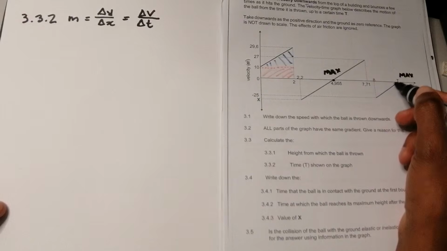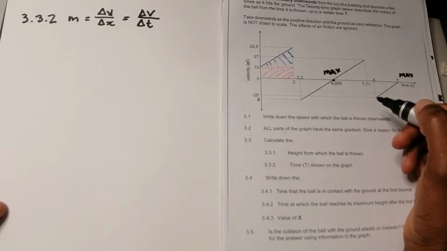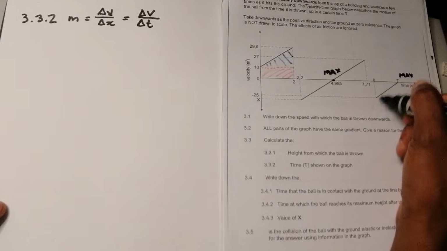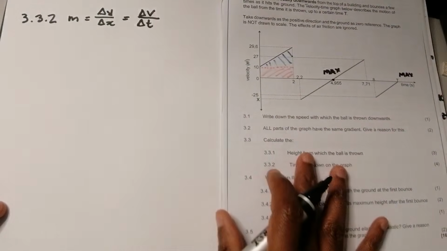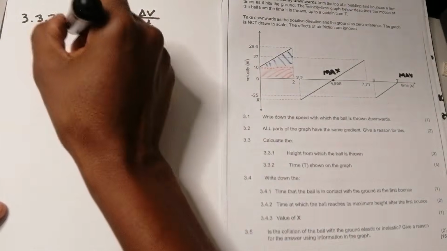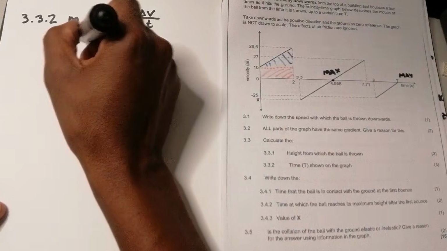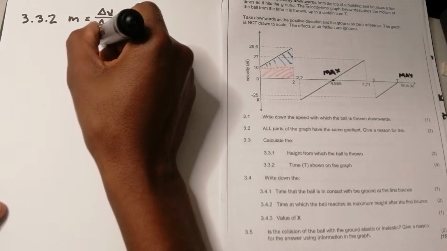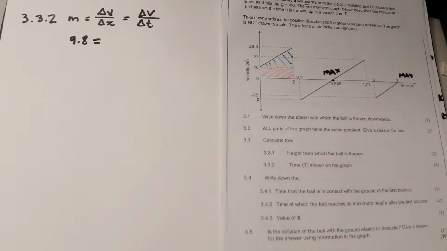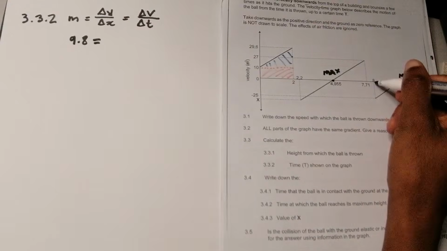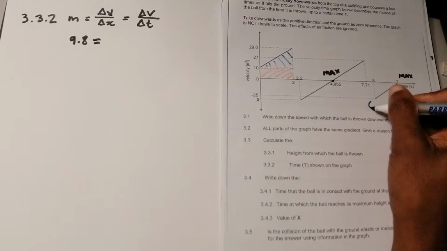So I'm going to work it out through that gradient there. But what's the value of my gradient? You remember, we said gradient represents what? Gravitational acceleration. So I know that m is already 9.8, which is equals to, now I'm going to take those 2 points there. If you don't mind, I'm just going to label the points there. This is the position.